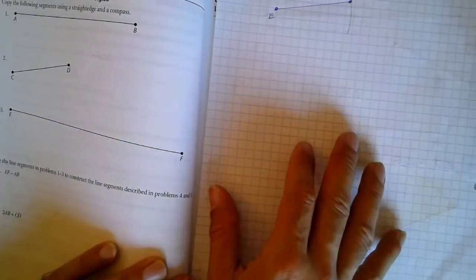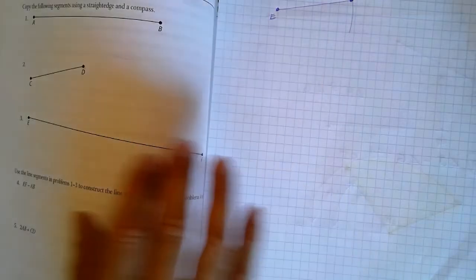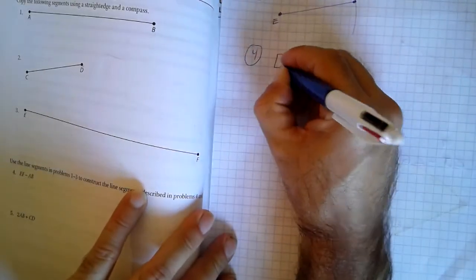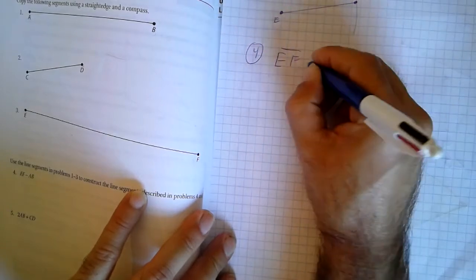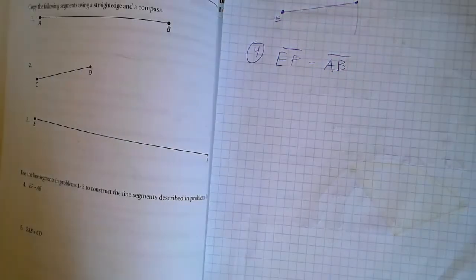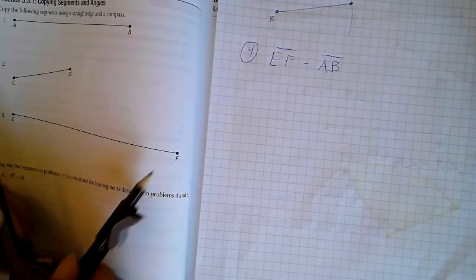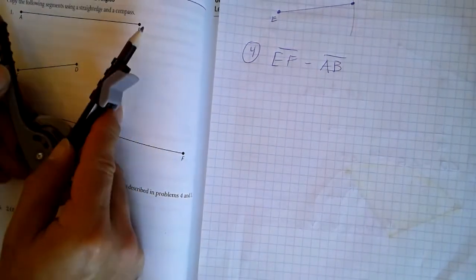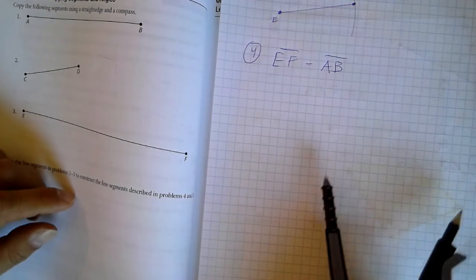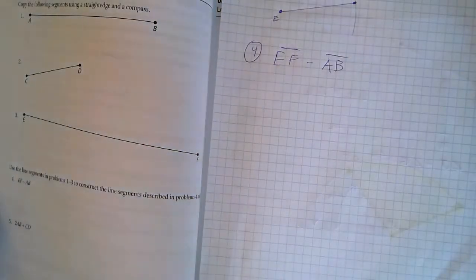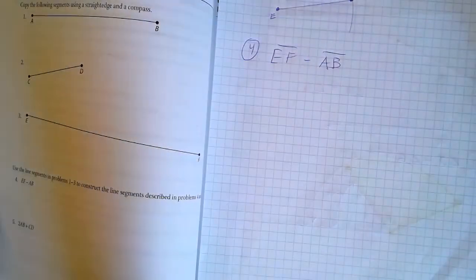All right, we had a request for number 2. We had a request for number 4. Let's look at number 4. Number 4 is saying something a little bit more tricky. It's saying, how about EF minus AB? Essentially what we're going to do is recreate EF right here, and then we're subtracting out AB. So I'm going to do AB right on top of it, and then we'll subtract out what we don't need. What's left over is EF minus AB.